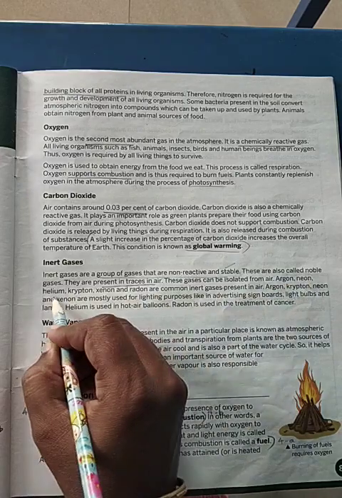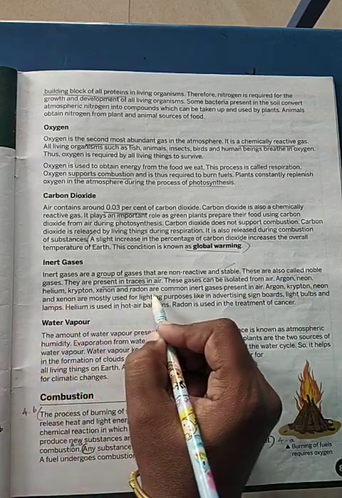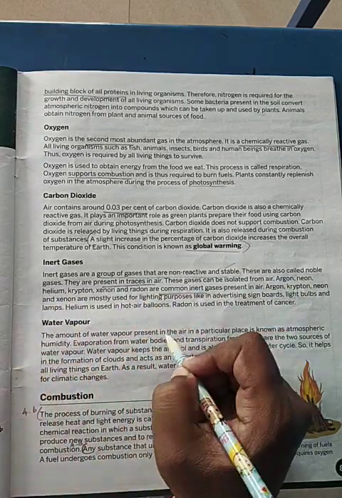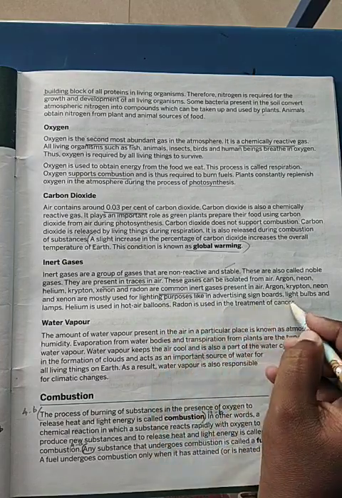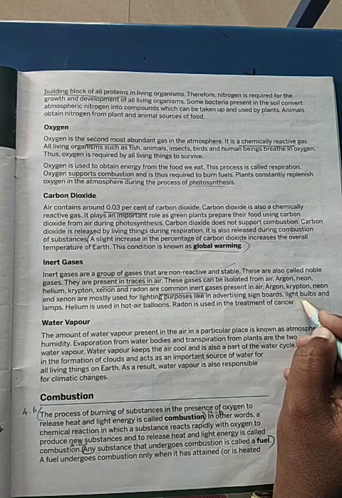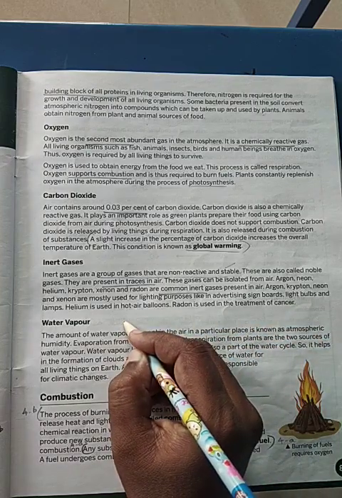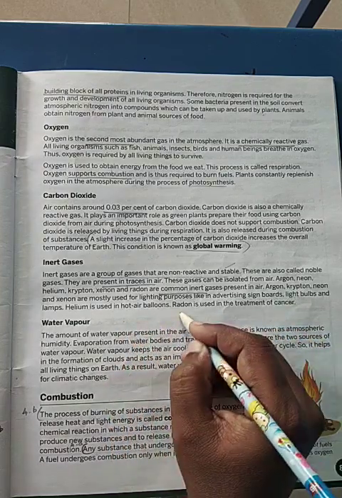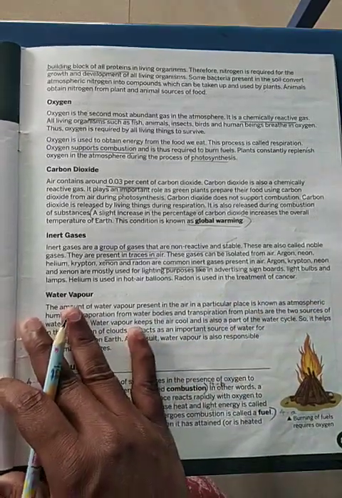Argon, neon, helium, krypton, xenon and radon are the common inert gases. All these gases are mostly used for advertising signboards, light bulbs and lamps. Helium is used for the hot air balloon, whereas radon is used in the treatment of cancer.